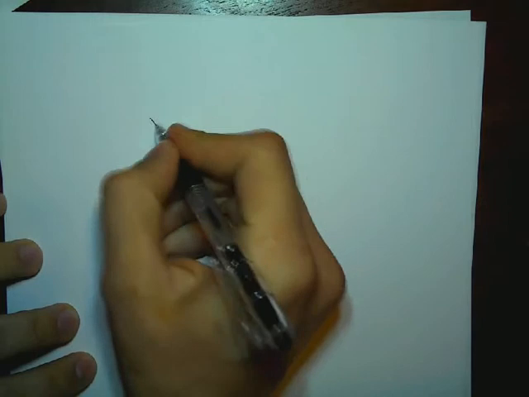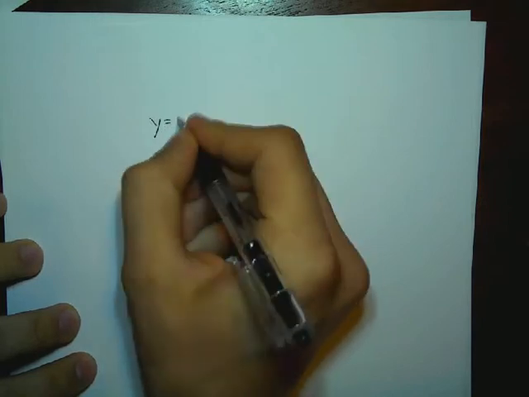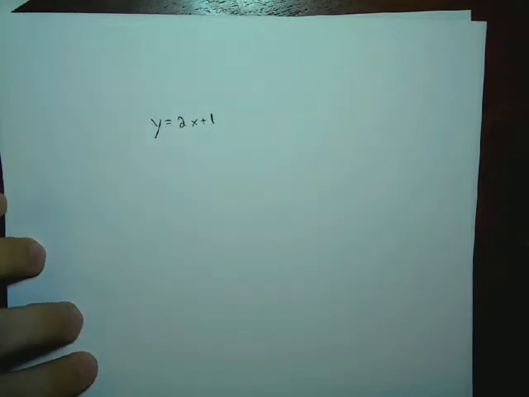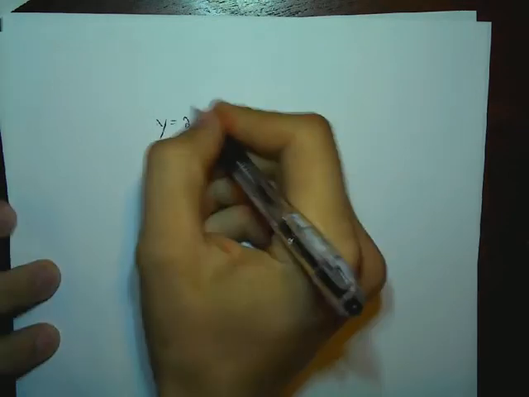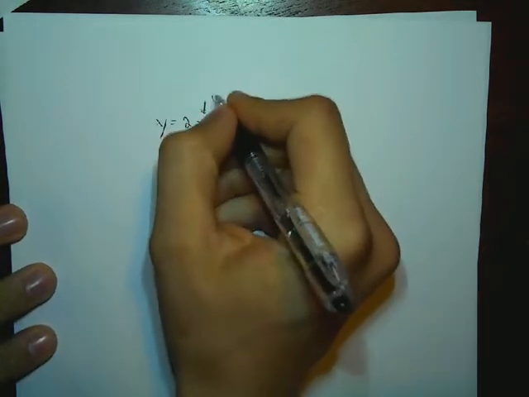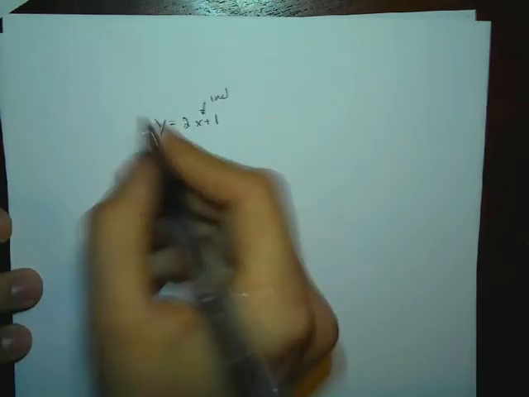Alright, students. Independent and dependent variables. First thing we need to remember is which variable is dependent, which variable is independent. So y is equal to 2x plus 1. In this particular equation, it's very easy to tell which one's independent, which one's dependent, because it's a name. X is your independent variable. Y is your dependent variable.